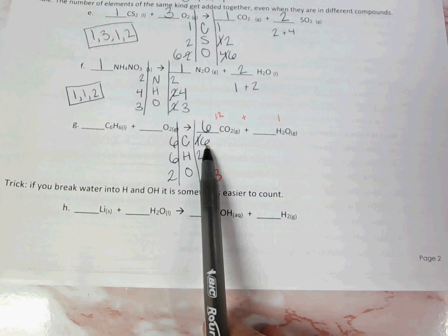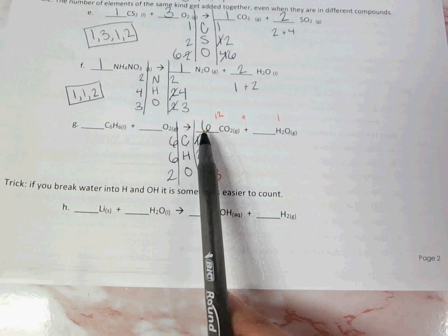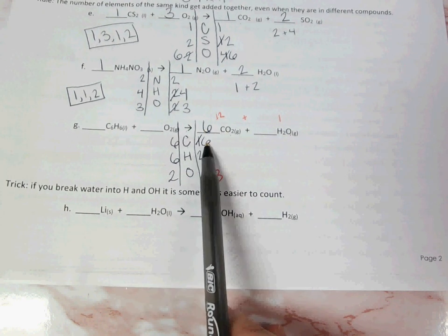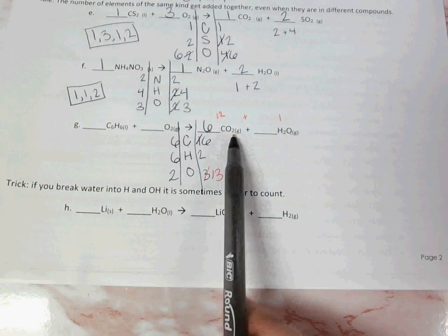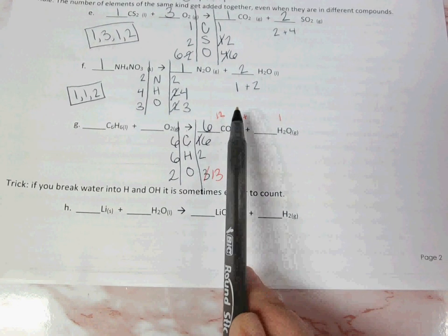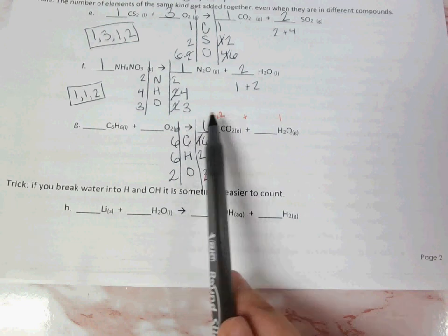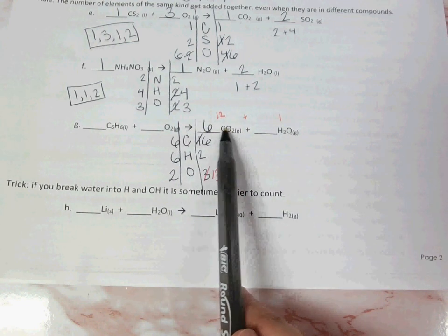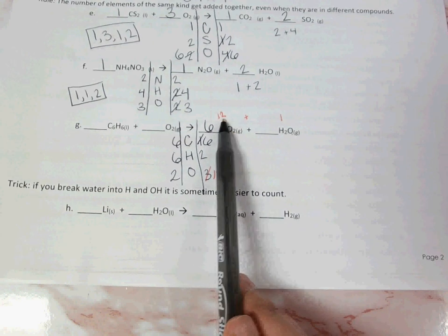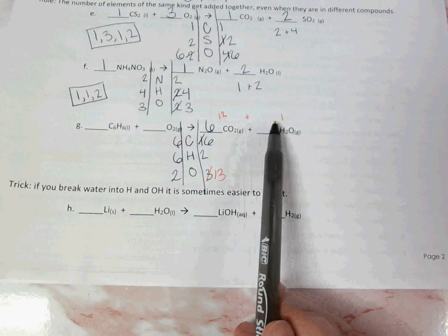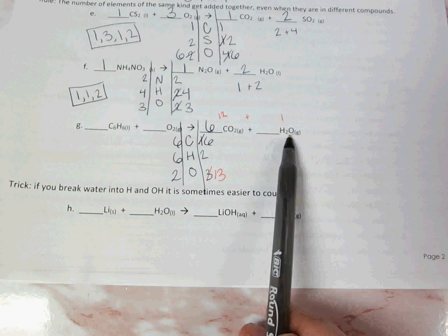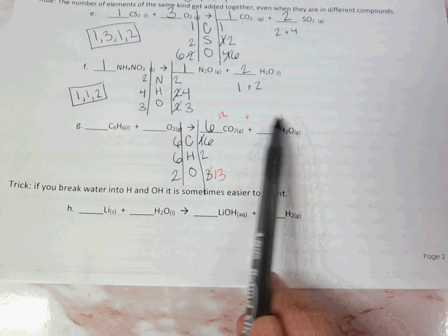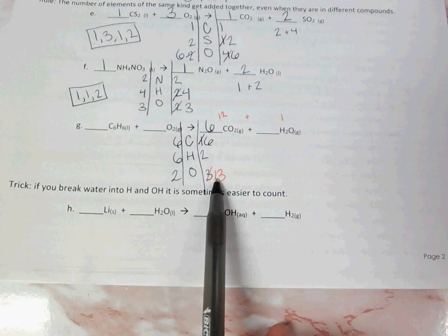I keep messing up my words. Let me try again. 6 times 1 carbon, change that to 6 carbons, and then 6 times 2 oxygens gave me 12 oxygens from carbon dioxide. Since I only put a coefficient in front of carbon dioxide, that's the only one that got multiplied out. And then I add to that the 1 oxygen that was already a part of H2O. So then the 1 plus 12 is where I got my 13.